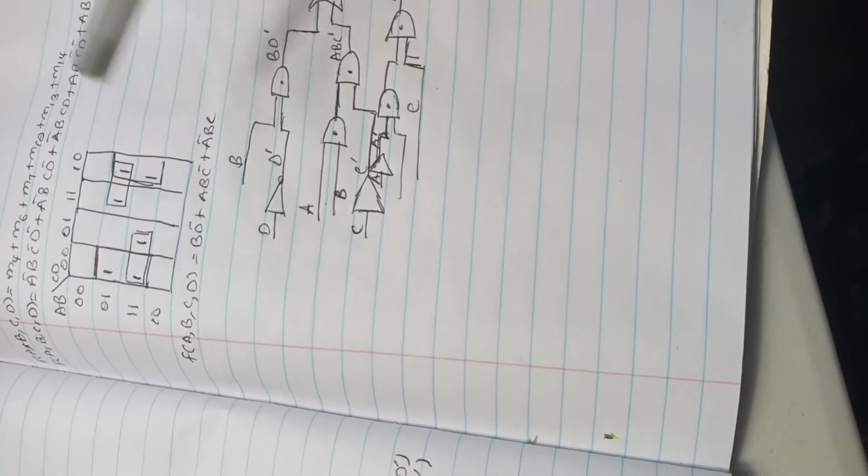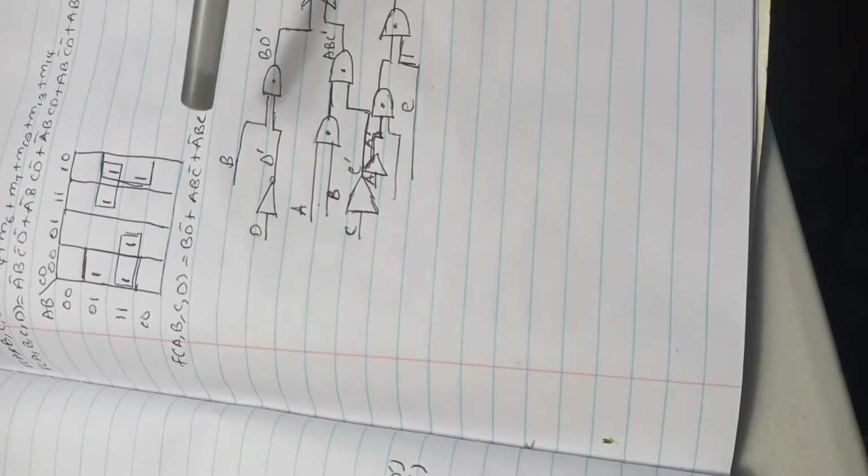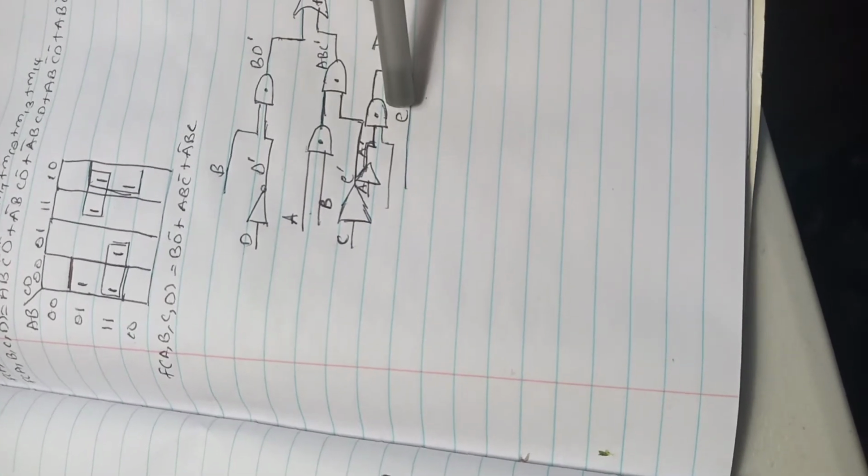I'm supposed to draw this out because we don't want too many inputs. So it's going to be a b right here, and then the next one is just a c. We're going to have this as a c.